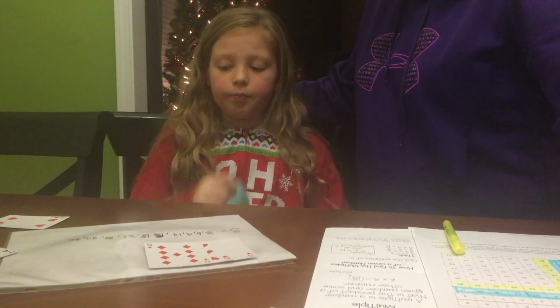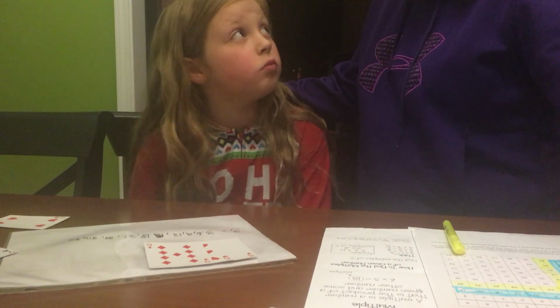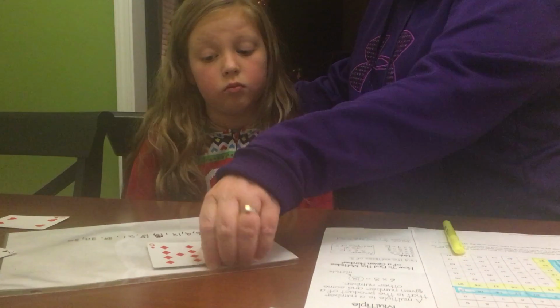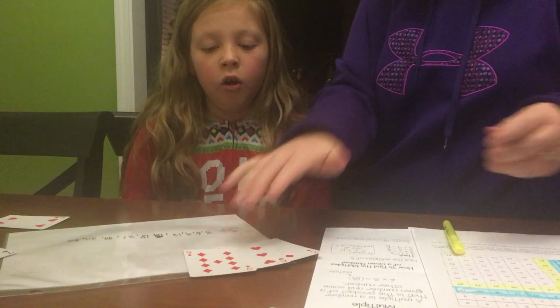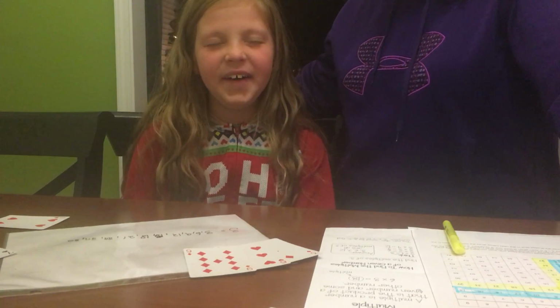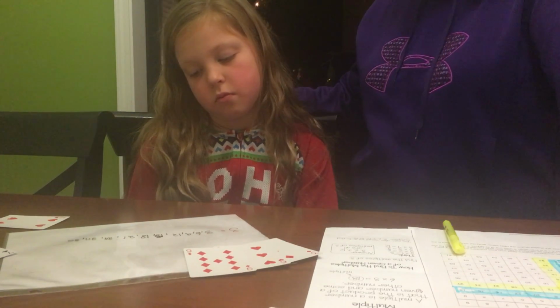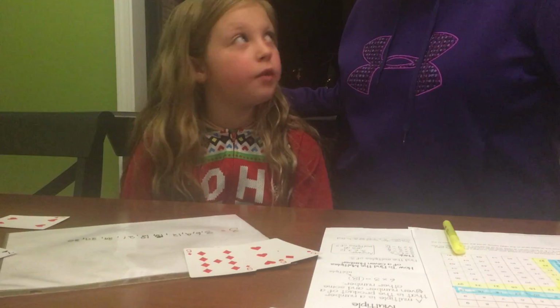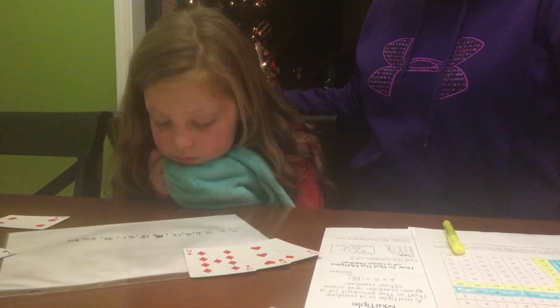So she found that the multiples of 3 were 3, 6, 9, and she was able to pick those cards out of the card deck. And 12, 15, 18, 21, 24, 27, and 30. Macy was able to get all of those.